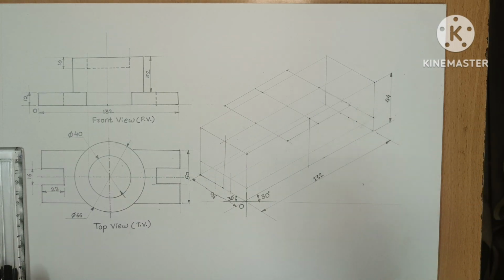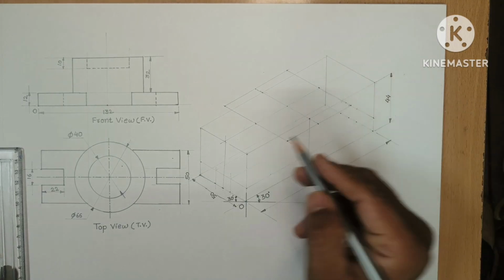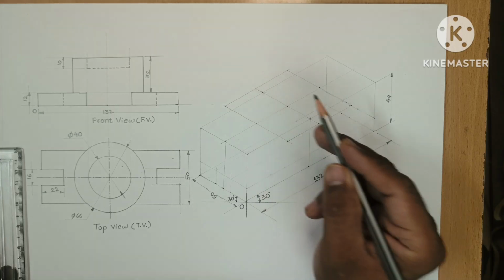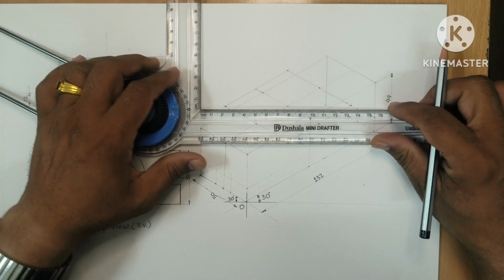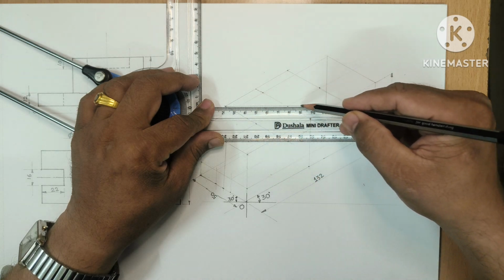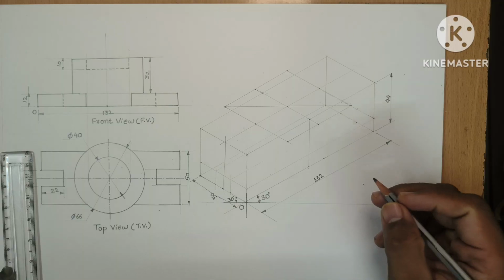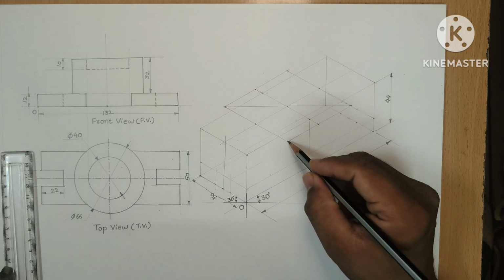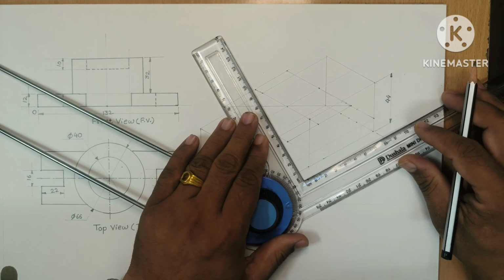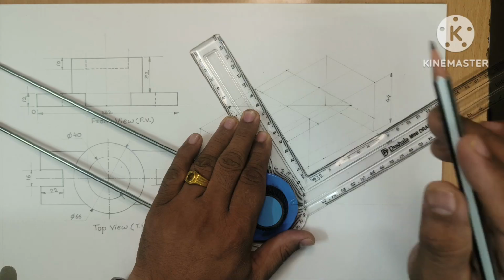Okay, now we will draw the circle in the top view. First of all I will join this point and this point. This will be the longest diagonal. Then I will join this point and this midpoint.